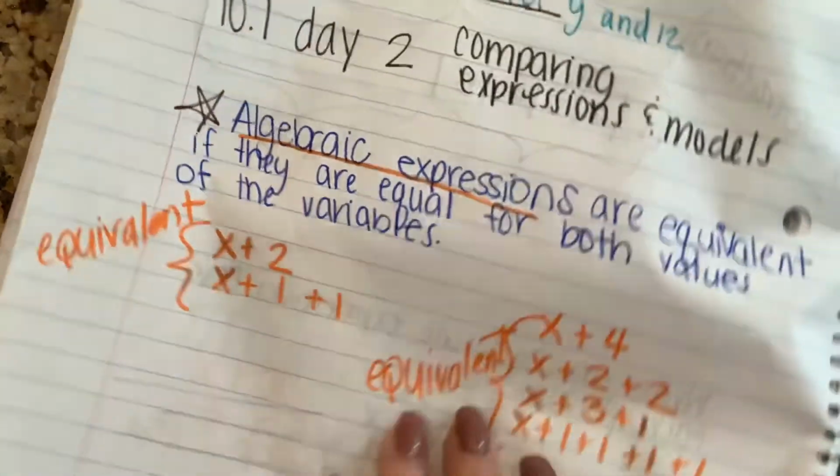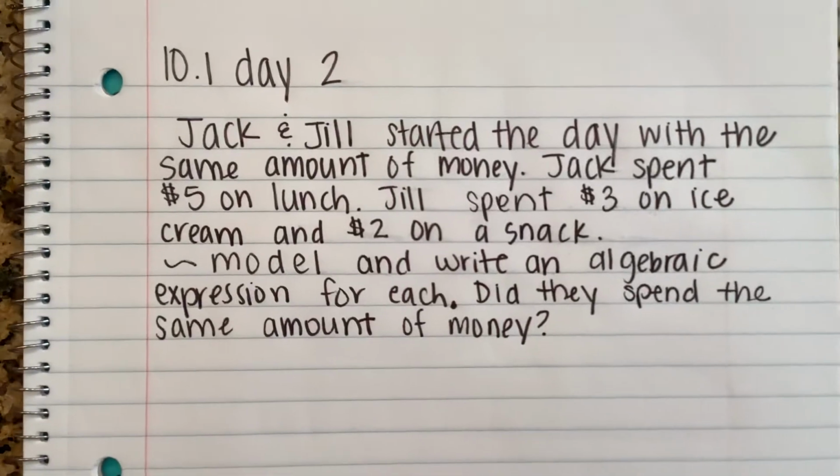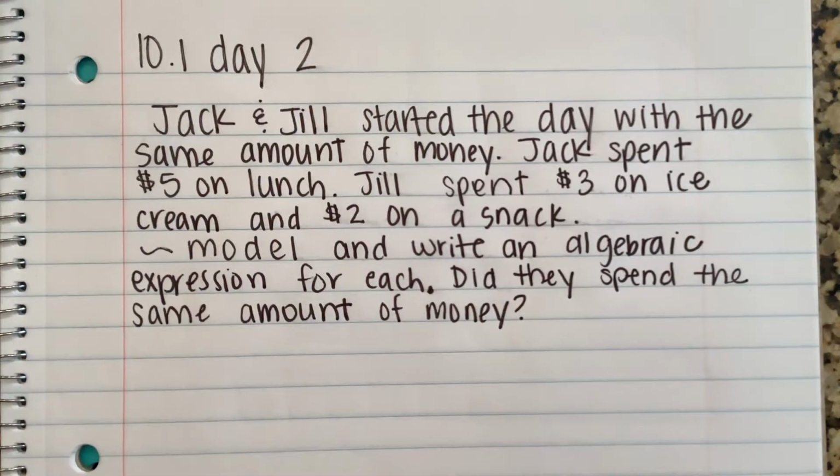Today we are going to focus on one main problem. I know this one is long for today, but we are focusing on one problem for our entire notes set for Day 2 of 10.1. So please pause the video and get this written down into your notes, and then you can unpause and we'll work through this together. Okay, so you should have this written down by now.